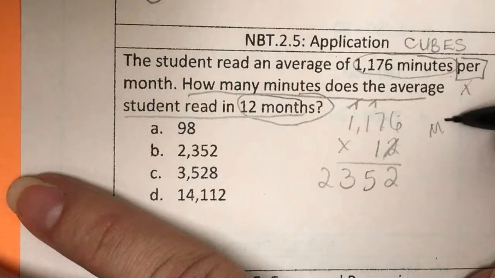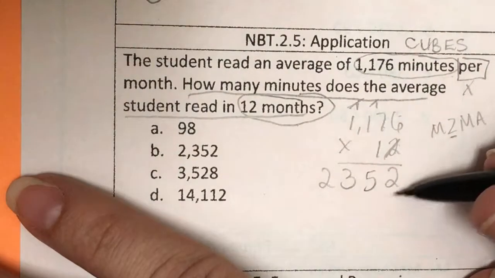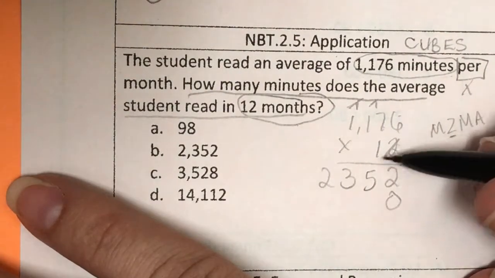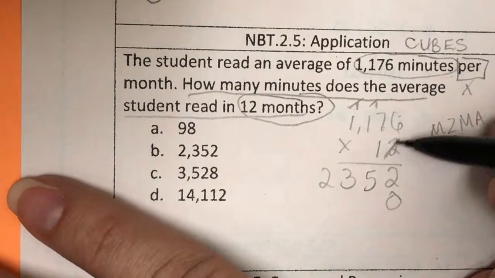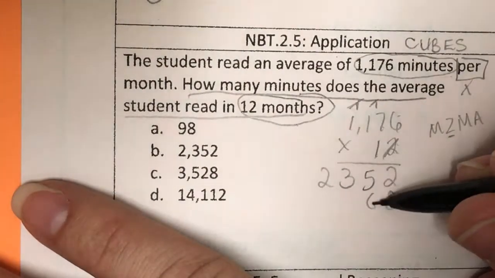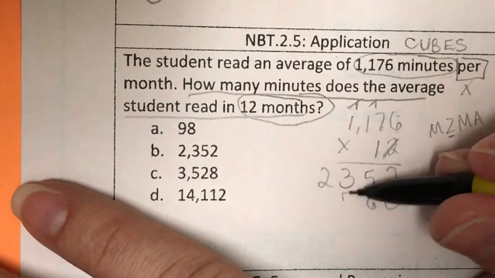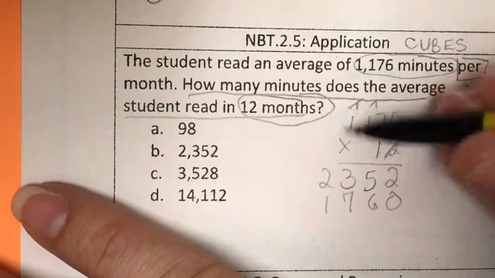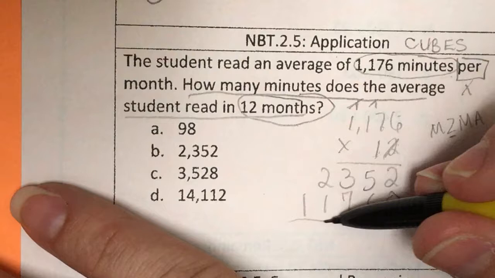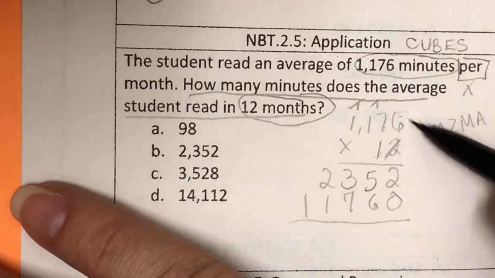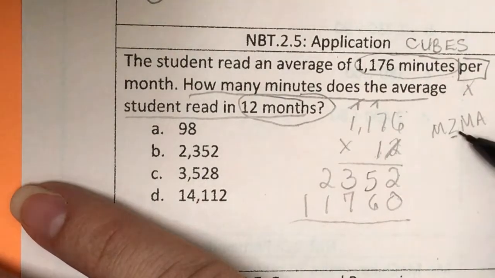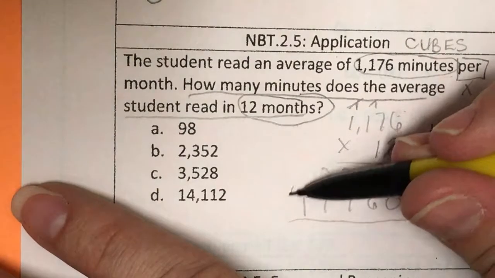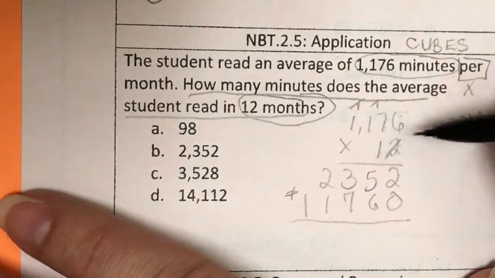So again, many zoos, many animals. I know I'm now going to jot down my 0 that represents this 1 is worth 10. 1 times 6, 1 times 7, 1 times 1, 1 times 1. So I have many zoos, many animals. Now I'm going to add together my two partial products.